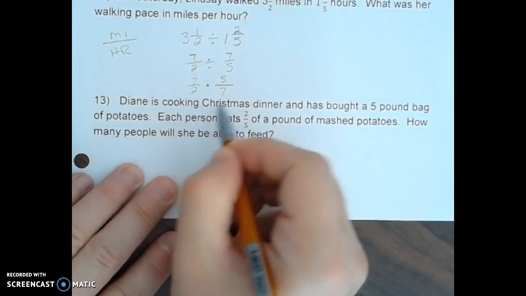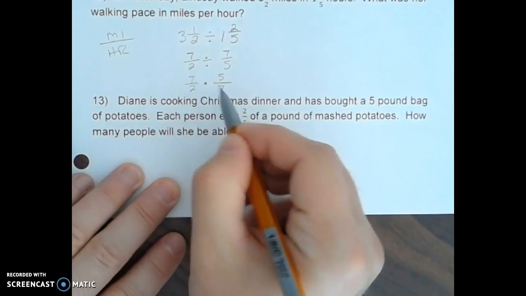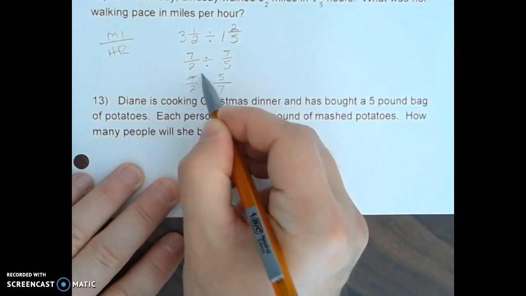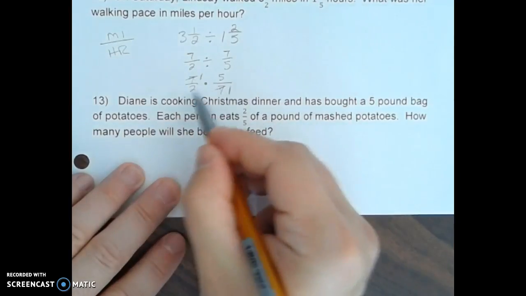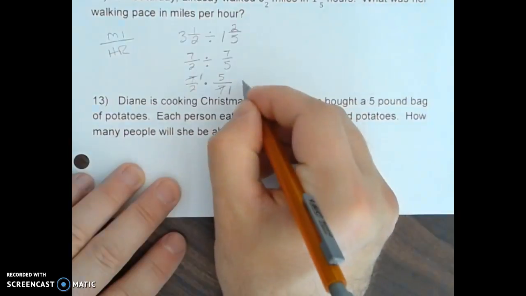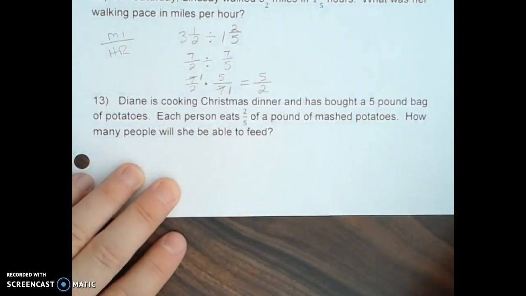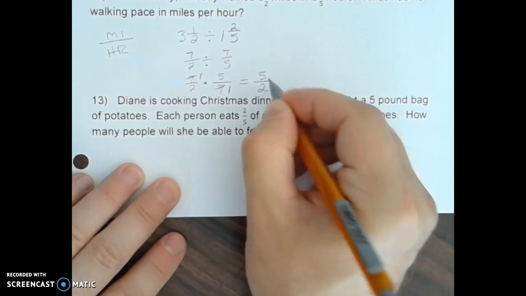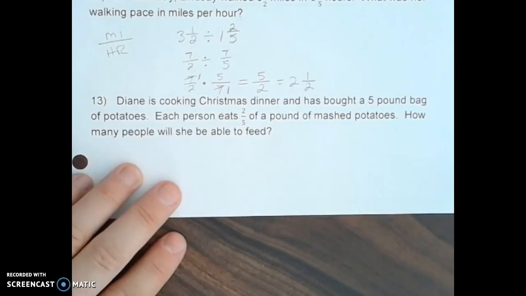Okay, and now with this multiplication problem, I'm going to look and see if I can simplify first. I can here, these 7s have a common factor of 7, which turns them into 1. The 5 and the 2 don't have any common factors, so now we're going to multiply, and we're going to end up with 5/2. Well, 5/2, 2 goes into 5 2 times with 1/2 left over.